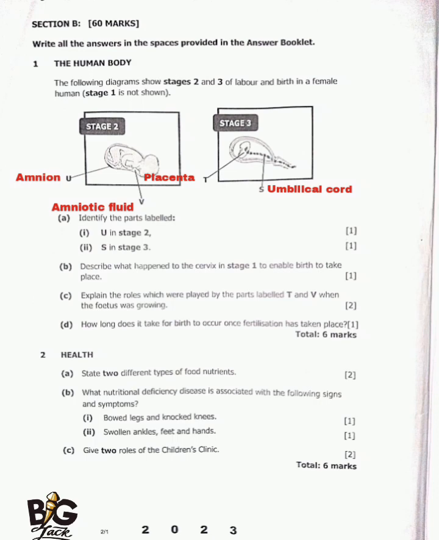Then question B is saying, describe what happened to the cervix in stage 1 to enable birth to take place. If a female is pregnant, you're going to find that the cervix is going to contract in order to prevent the baby from falling down. Now, during birth, the cervix is going to relax. So the cervix relaxed. That is the correct answer.